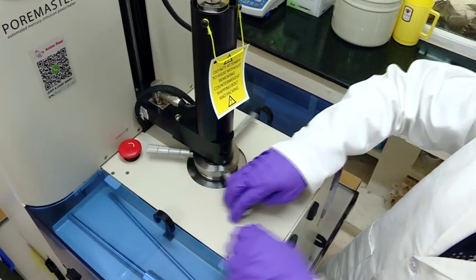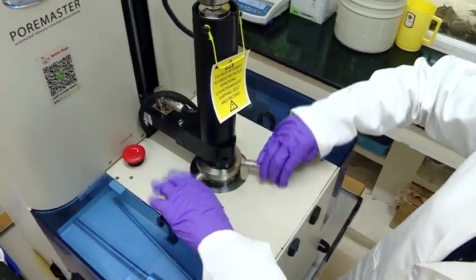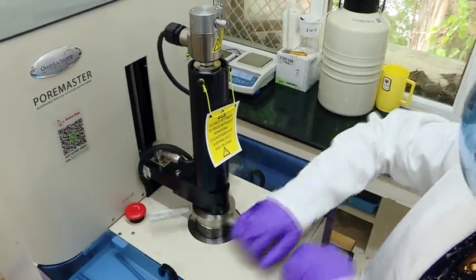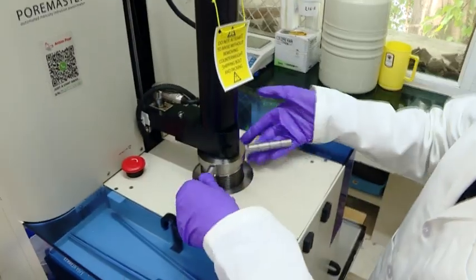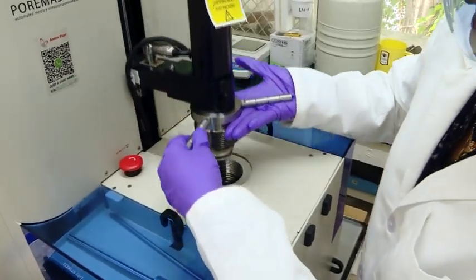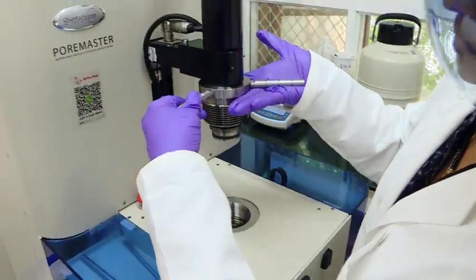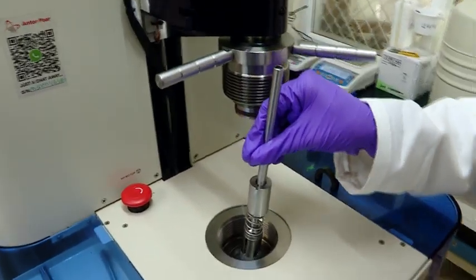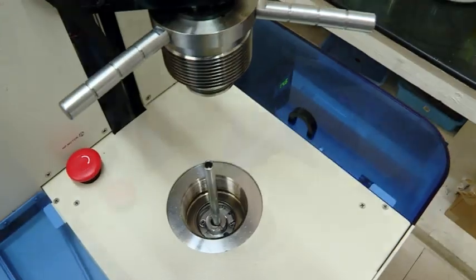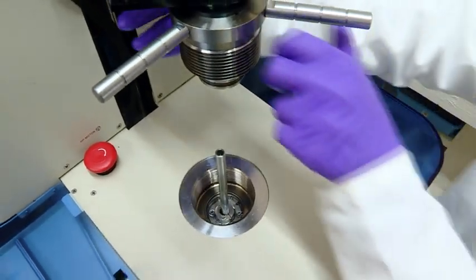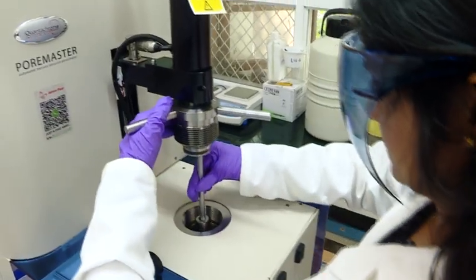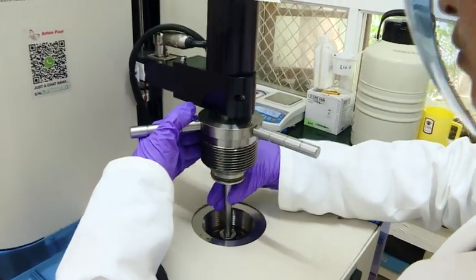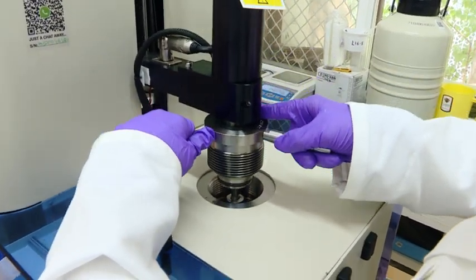We have to open the HP chamber. Rotate the upper end cap anti-clockwise to open it. Now transfer the cell sheath assembly to the high pressure chamber. To close the chamber, rotate the upper end cap clockwise until it is aligned.